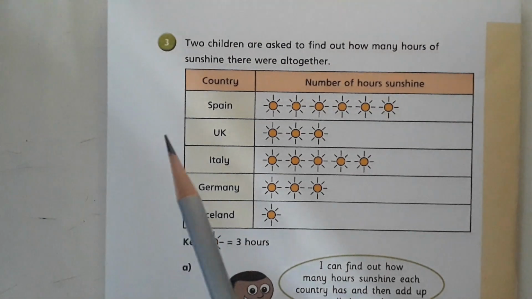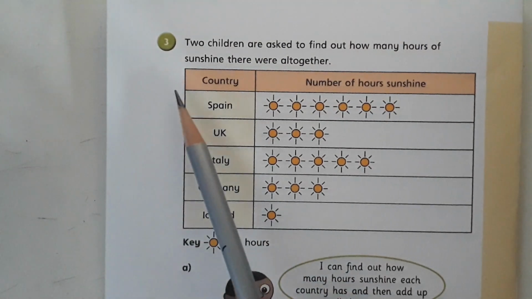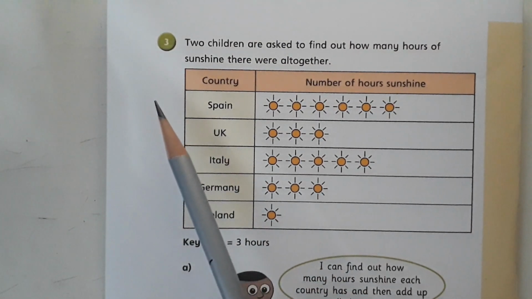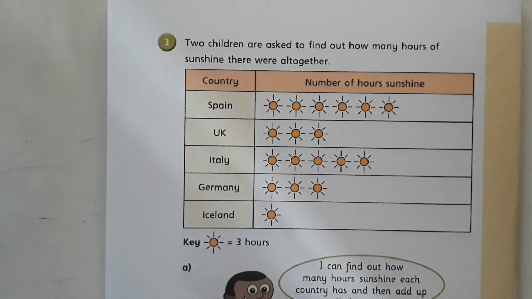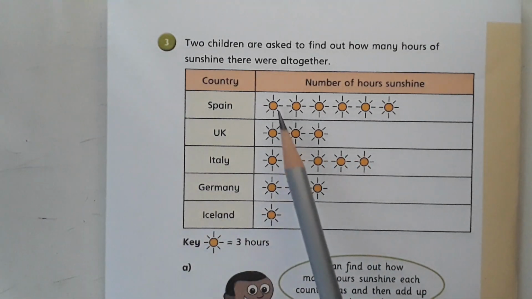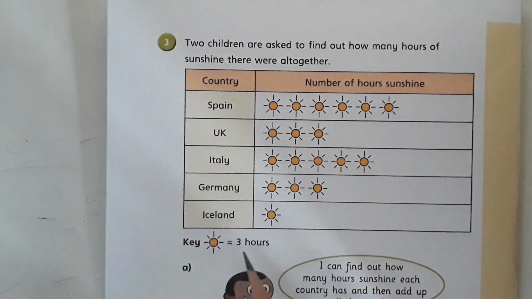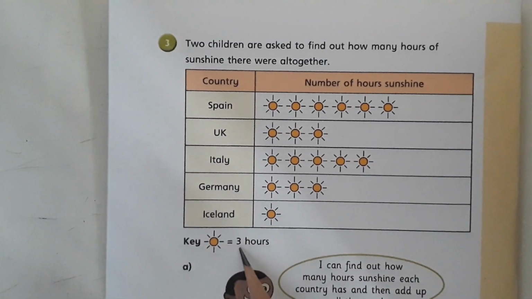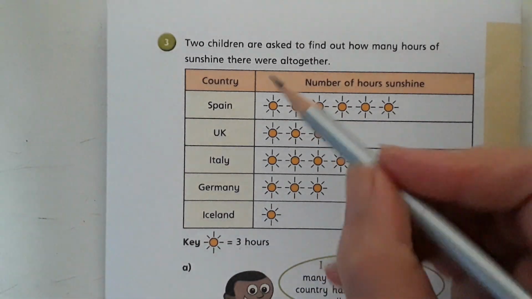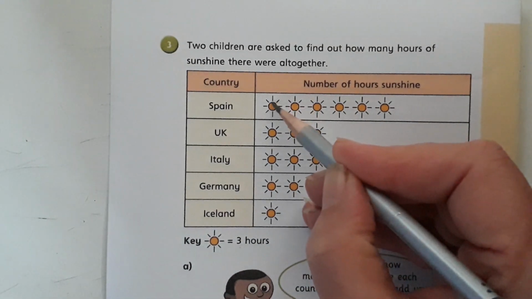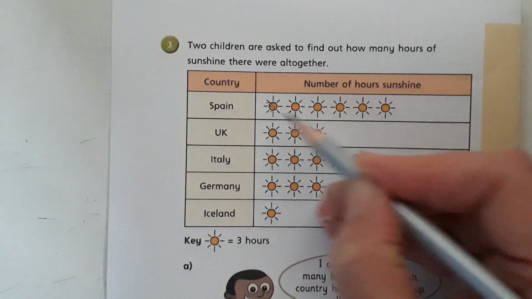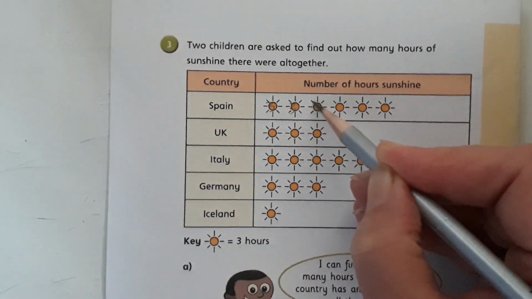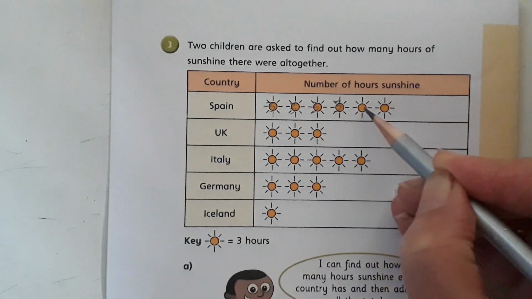Okay, for question 3, another pictogram. I'm not actually going through the questions, I'm just giving you a little tip on making sure you read the information and think what it tells you. In this pictogram, each sunshine is actually worth 3 hours. So again, if you're systematic, you can think each of these is worth 3.